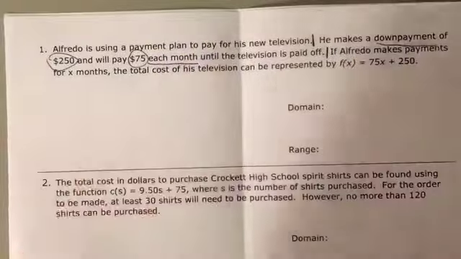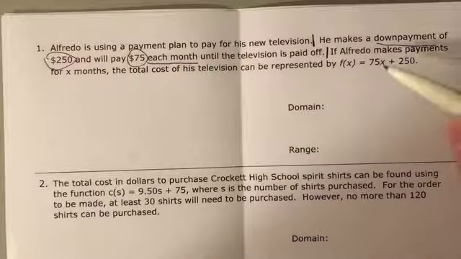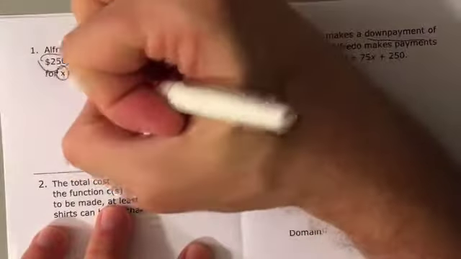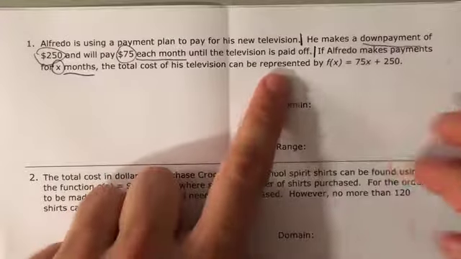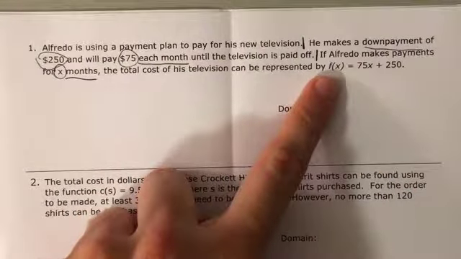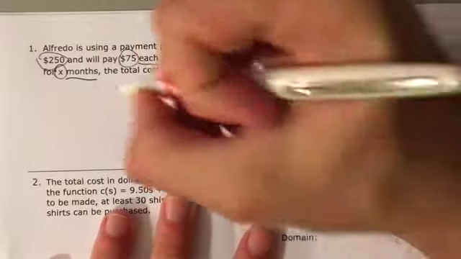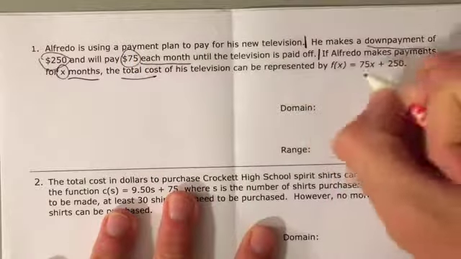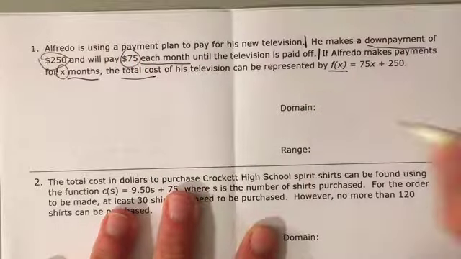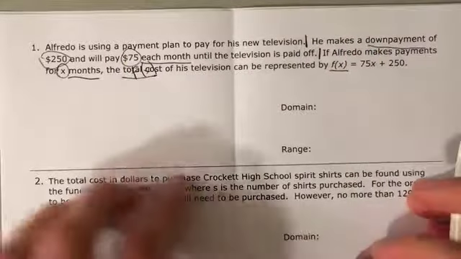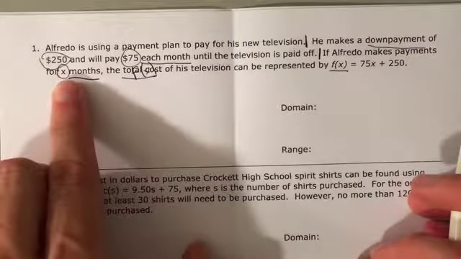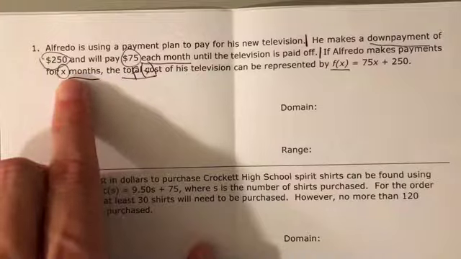If Alfredo makes payments for x months, so x is the number of months, then the total cost of his television can be represented by f of x equals 75x plus 250. So total cost is going to be that f of x, okay? So the total cost is the f of x, that's the output. And that output comes from how many months he makes payments, right? So x is the number of months.